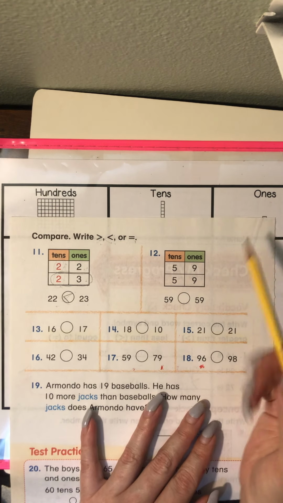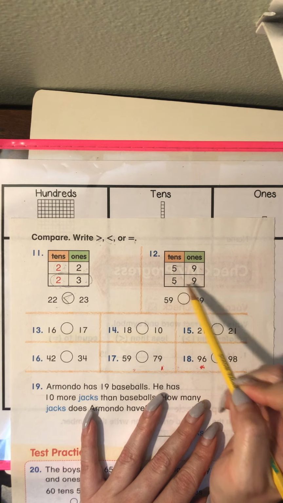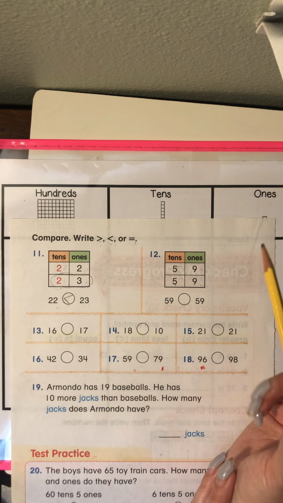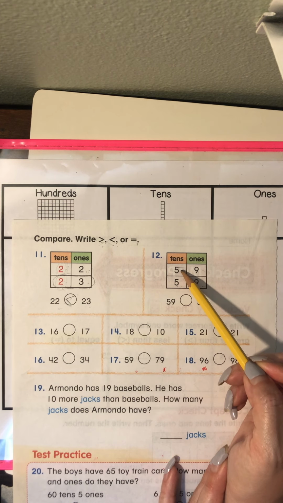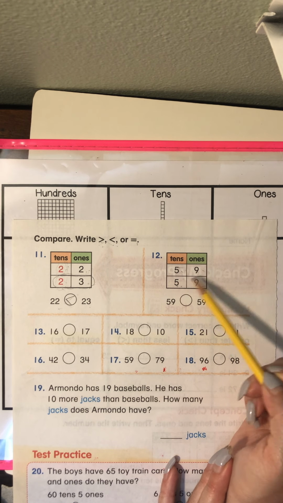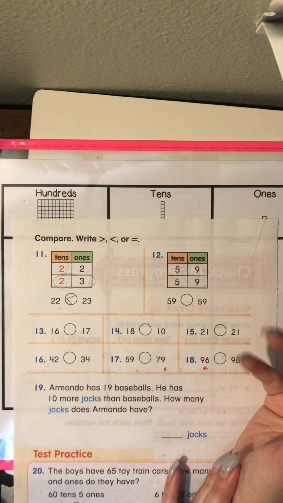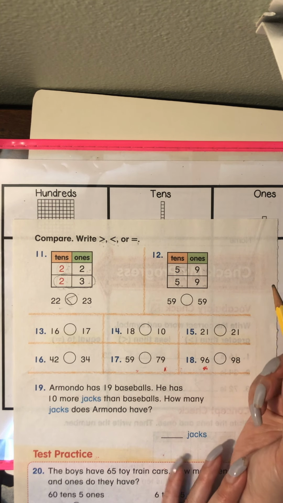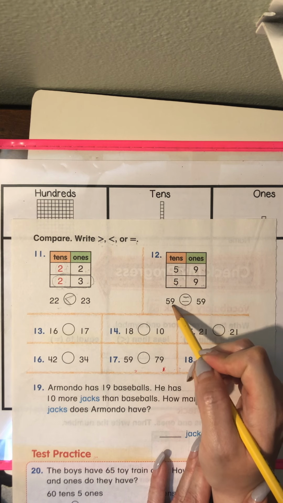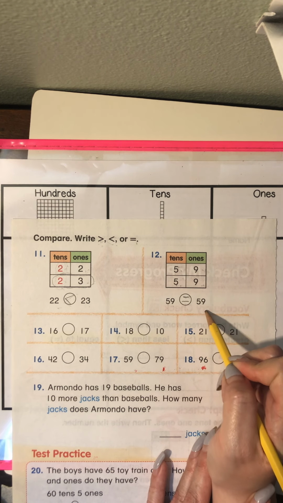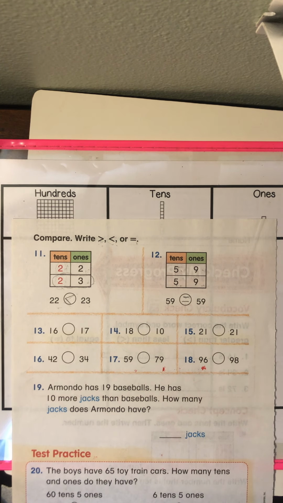Let's look at this one. 59 and 59. Well, this one's the same as this one, but this one's the same as this one. So that means they're the same all around. So they're going to be equal to. 59 is equal to 59.